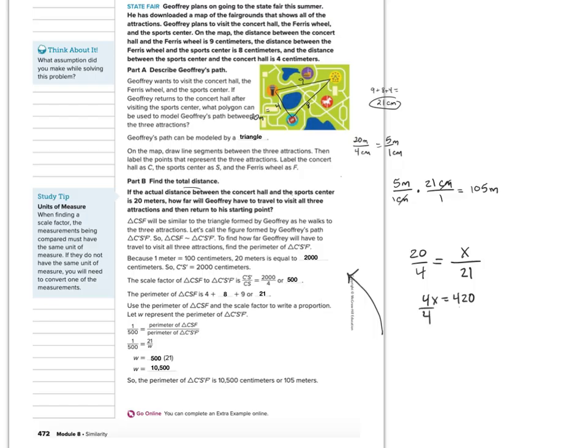If I divide both sides by 4, right, 4x, 420, then x is going to be equal to 105. So looks like there's a bunch of different ways. I just used the cross product property to come up with the answer. So similarity, similar polygons, dilations, we're going to use this cross product property a lot. The quicker you become comfortable with it, the easier it's going to be for you.